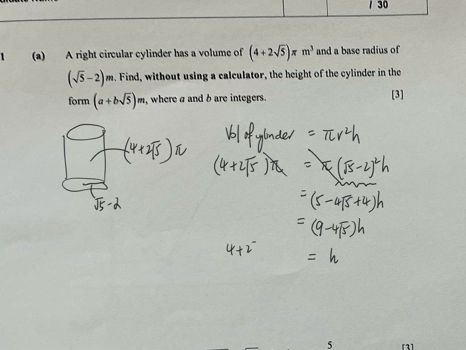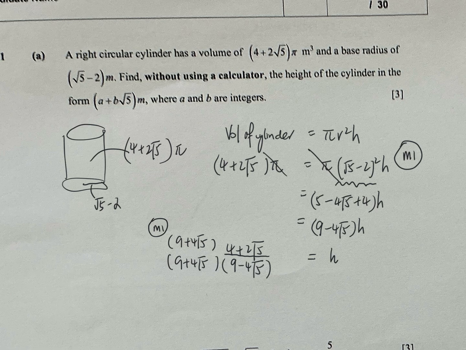So I need to see this first. I need to see this fraction. So this is the method mark. Okay, and then you rationalize by multiplying by its conjugate pair. So this is the method to rationalize.